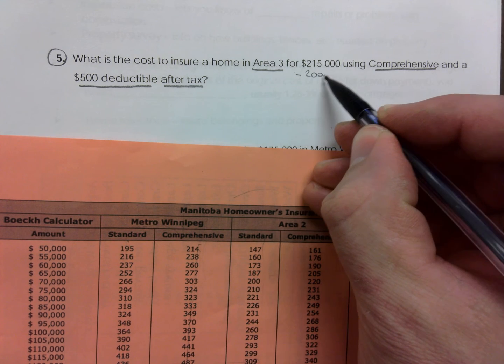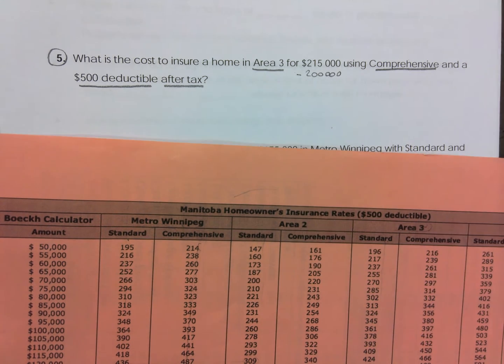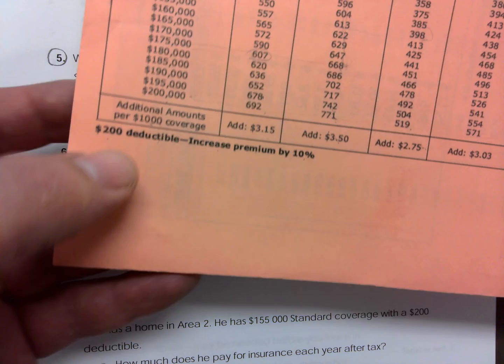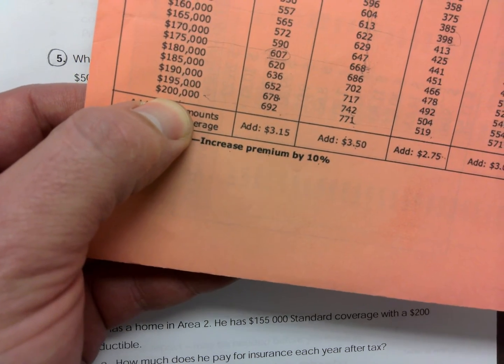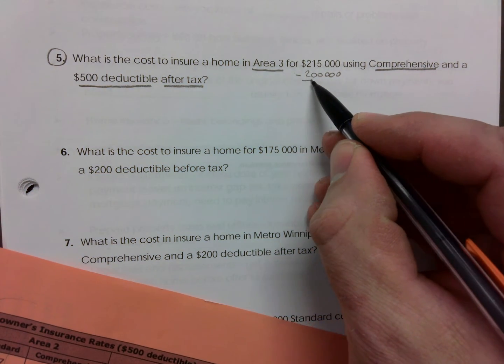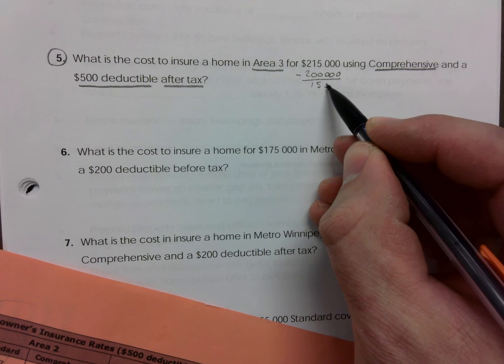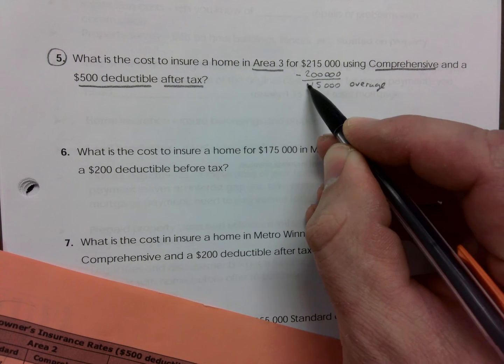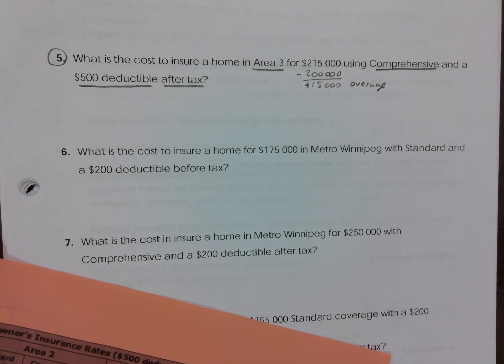You can take off the $200,000, because it's $75,000 for tenant and $200,000 for house. You don't even need to remember that, just go look it up. So we know that this scenario has an overage charge. You're going to be over.